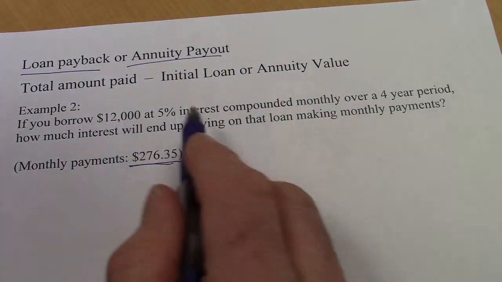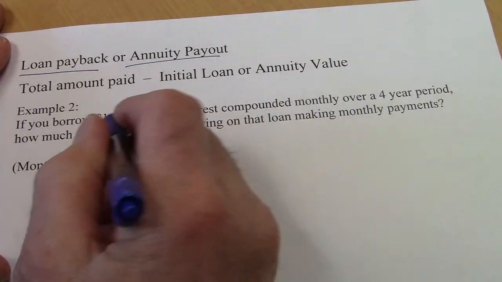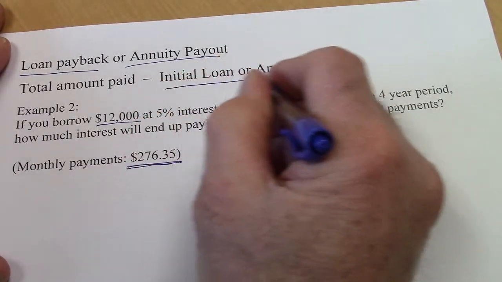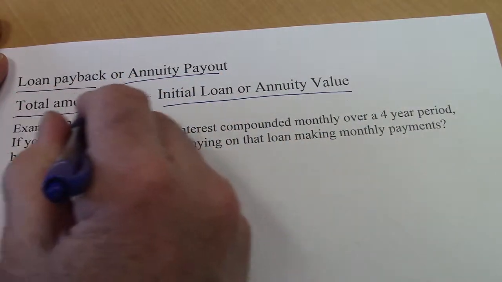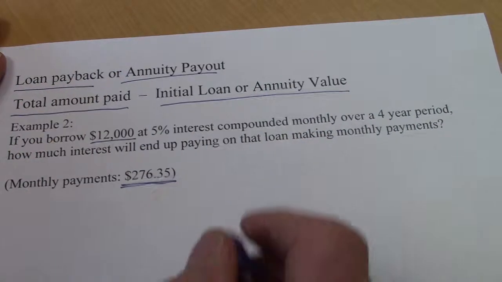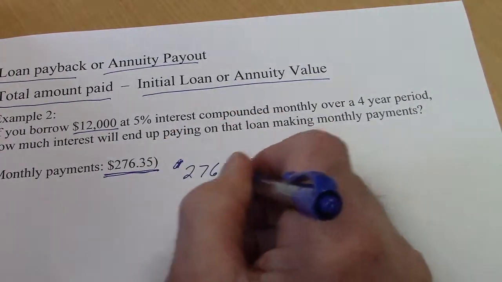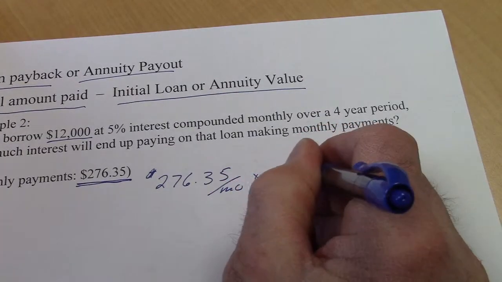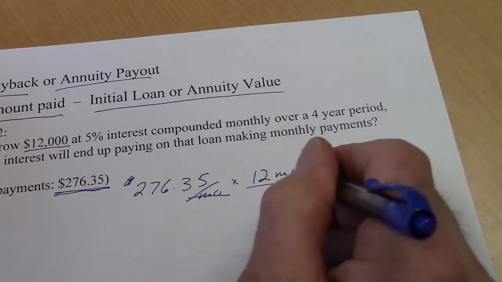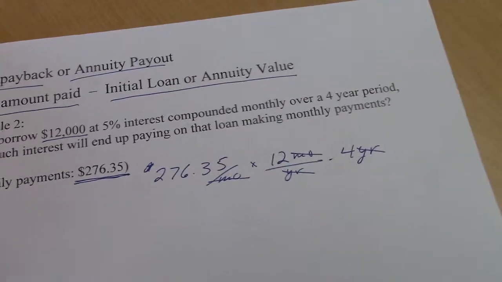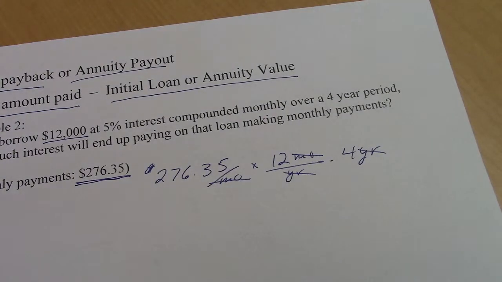If you borrow $12,000 at 5%, this will be your monthly payment. Well, you borrowed $12,000, so that's your initial loan or annuity value if you were getting money back. And you want to know what the total amount you paid is. So if your monthly payment is $276.35, that's per month, and you do that for 12 months per year, and you do that for 4 years, again we get the same things. Our months reduce, our years reduce, and we get 4 times 12 times 276.35. I'm going to do that on my calculator. I can't do that as easily in my head.